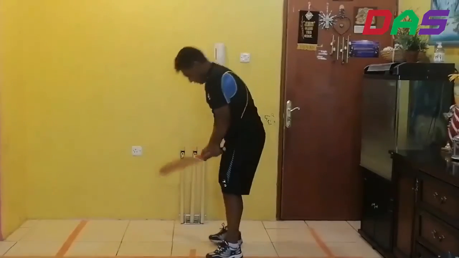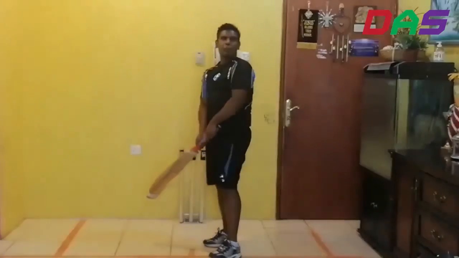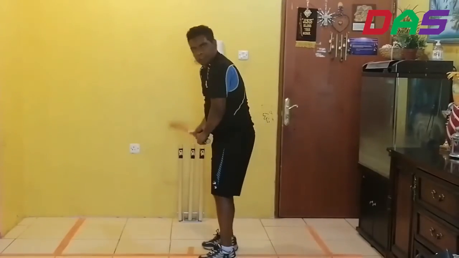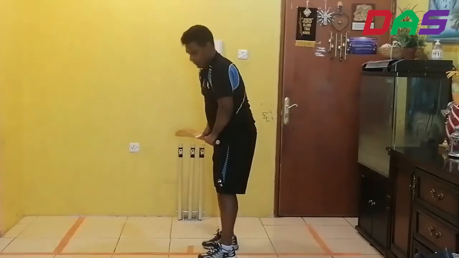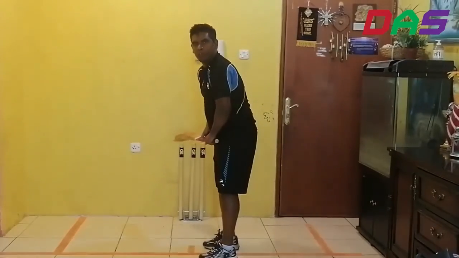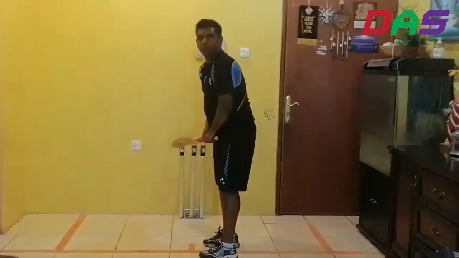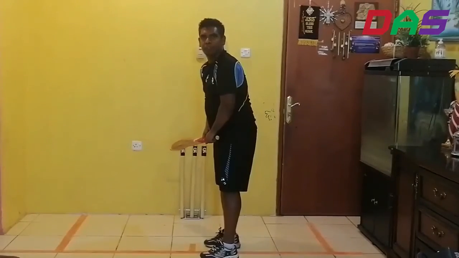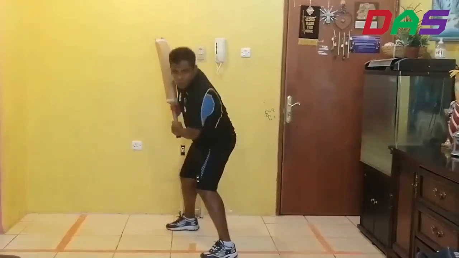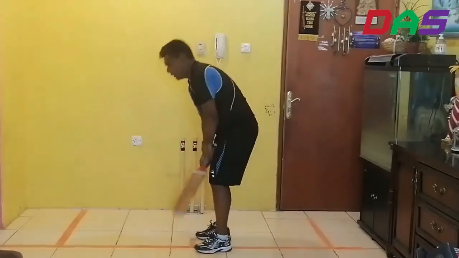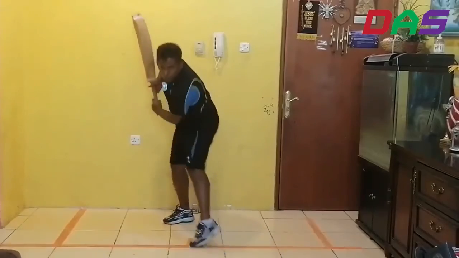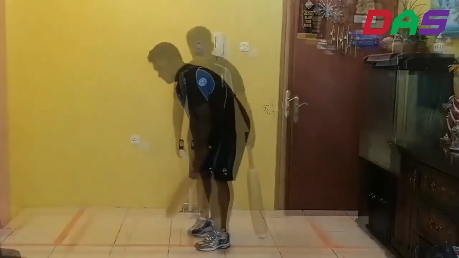Exercise number 1. Same shadow practice. Stand here. You can count and you can do it 20-25 times a day. 1, 2, 3. 2 and 3 together. 1, 2, 3.